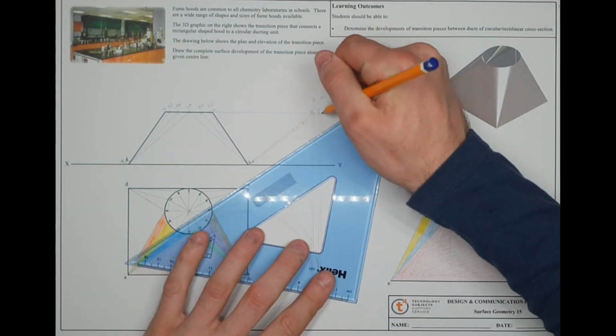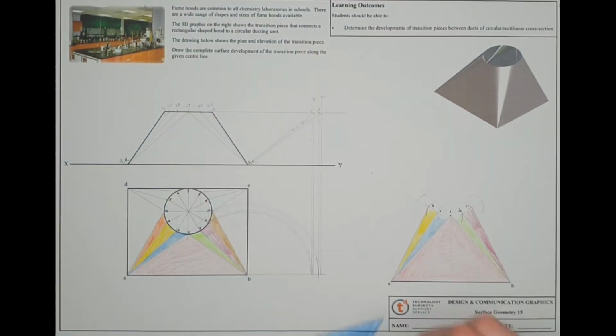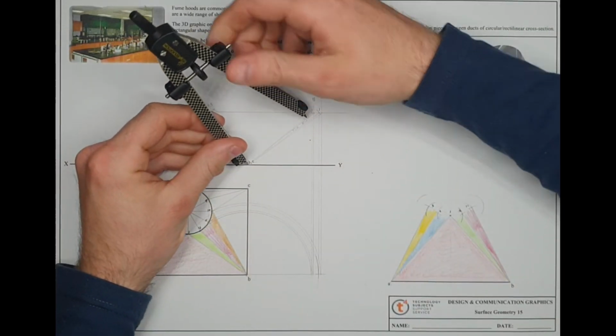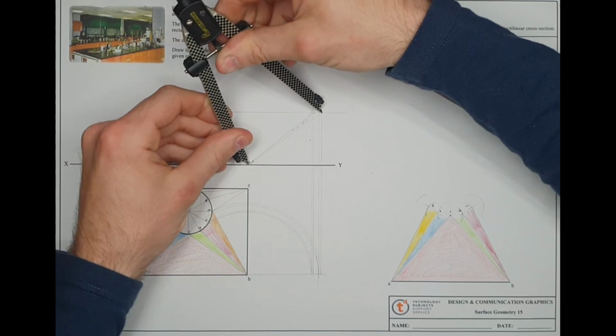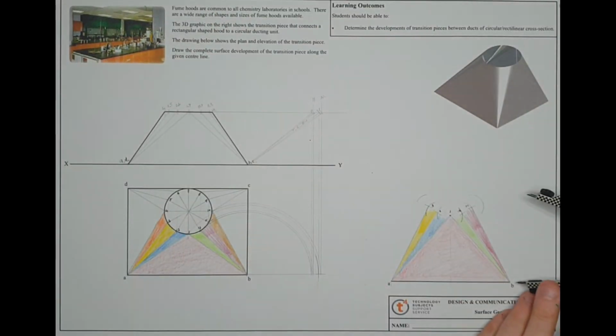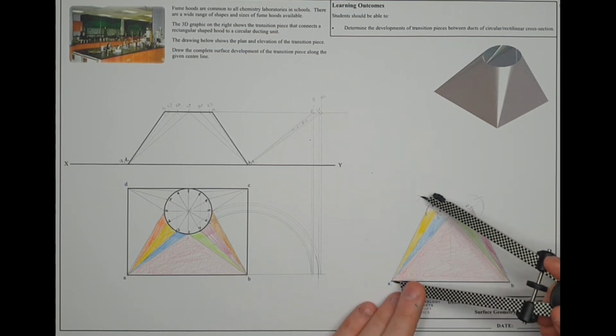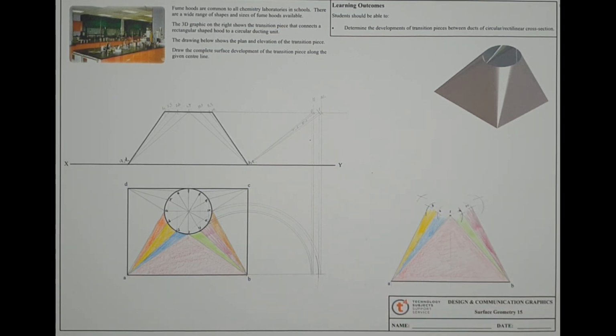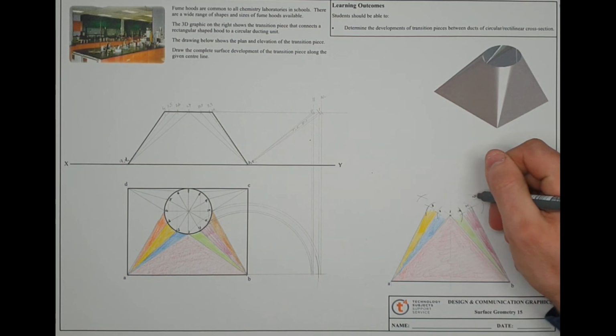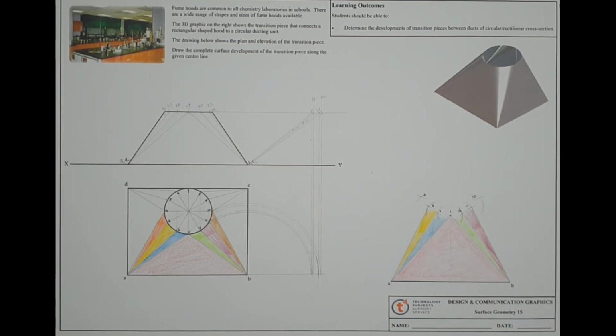We'll draw the line B10 and we'll set it, and we'll find it in our development. B finds 10 and A finds 4.